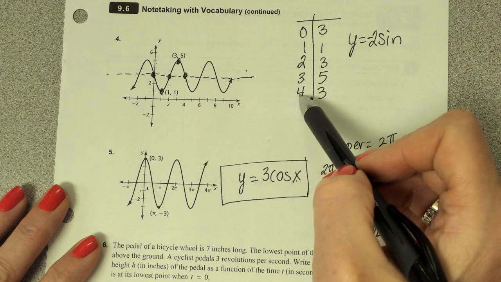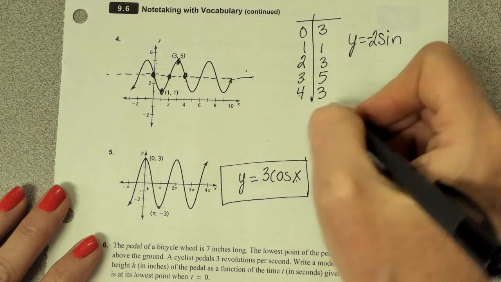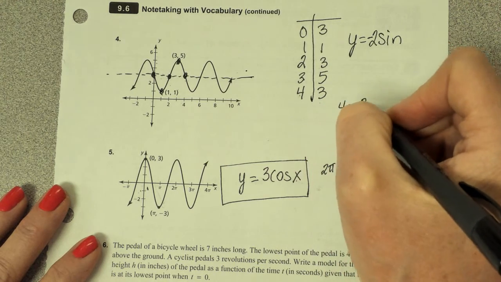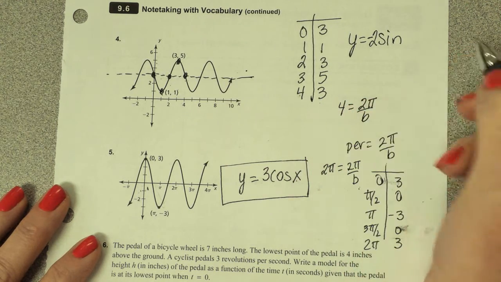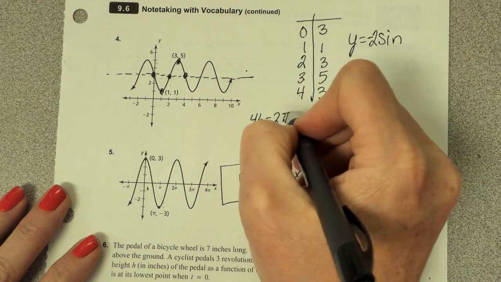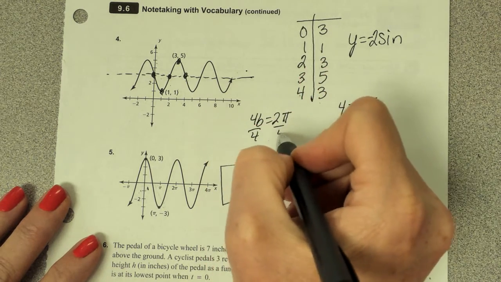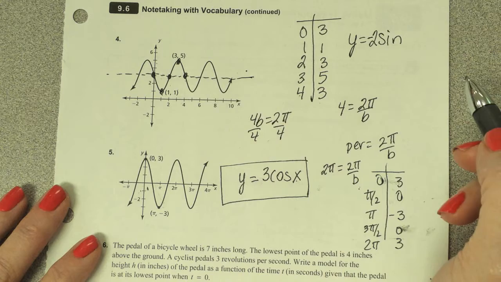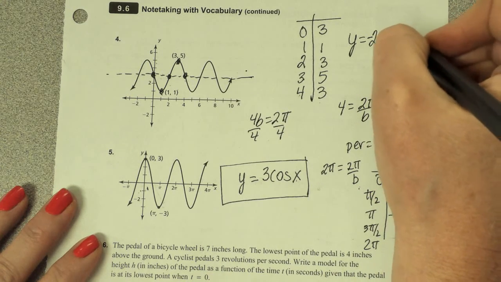The next thing I have to find is my b value. What's the period here, guys? 4. So I know 4 has to equal 2 pi over b. So I'm going to cross multiply. I get 4b equals 2 pi. I divide by 4, and what do we get? Pi over 2.